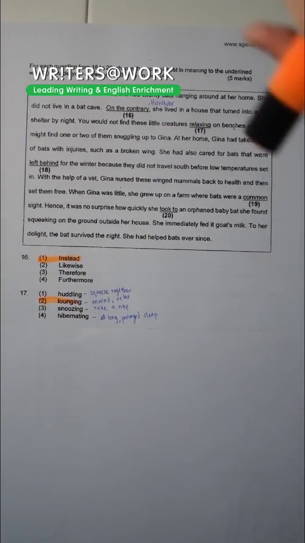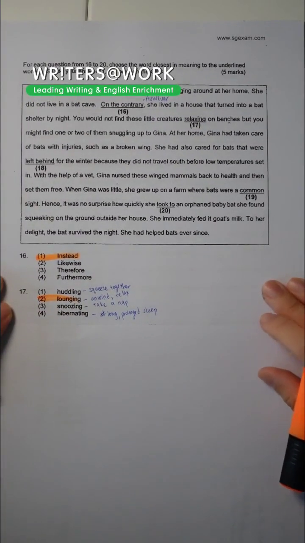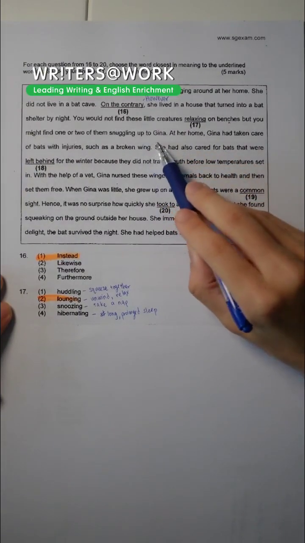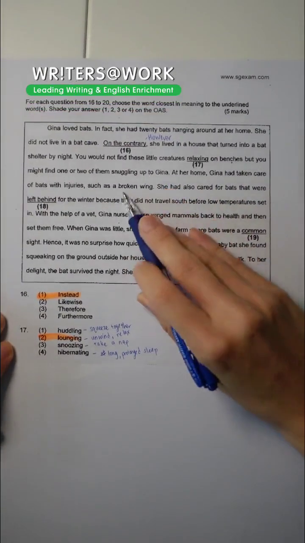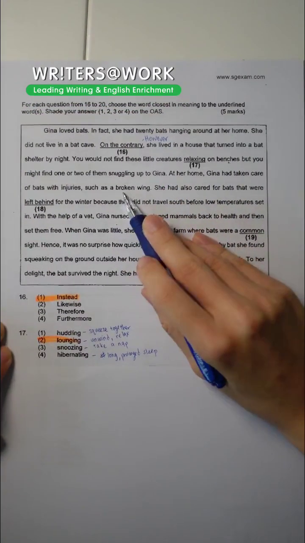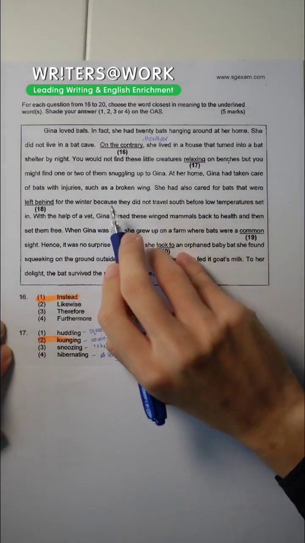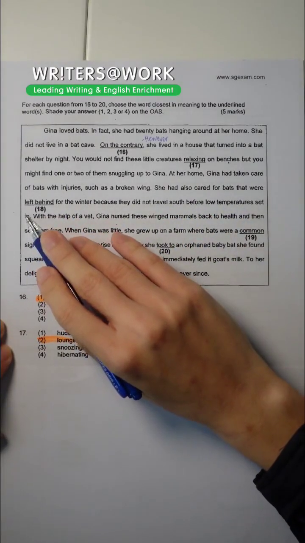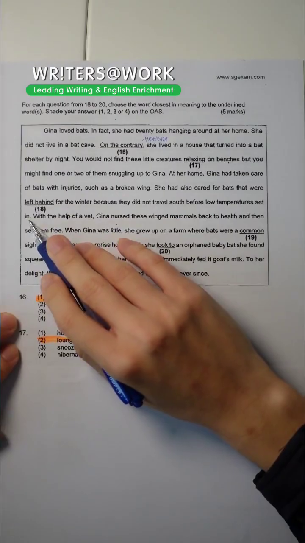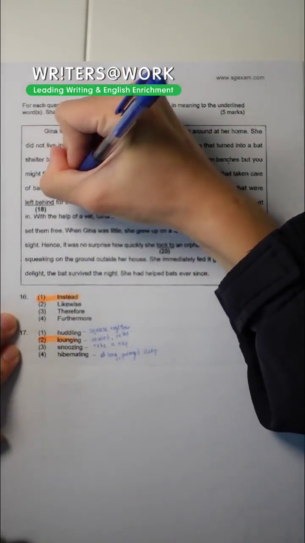Snoozing alarm. Yes, sometimes you might snooze the alarm if you are too tired in the morning. Okay. Moving on from our passage over here, snuggling up to Gina. At her home, Gina had taken care of bats with injuries, such as a broken wing. She had also cared for bats that were left behind for the winter because they did not travel south before low temperatures set in. Right? So because you travel south during winter to escape the cold temperatures, so to be left behind, to be abandoned by the others.